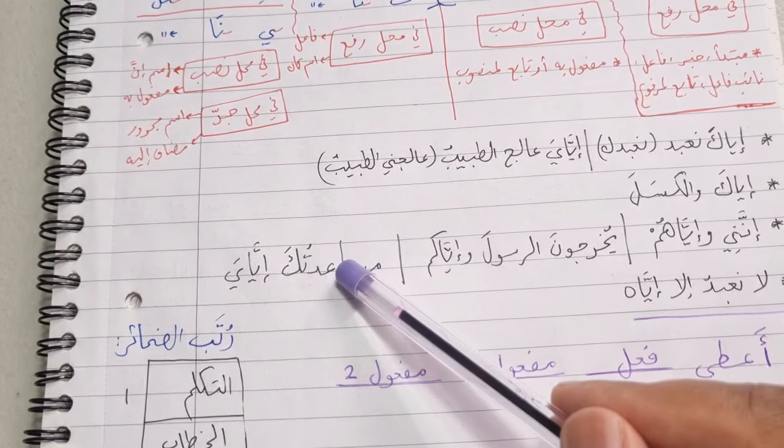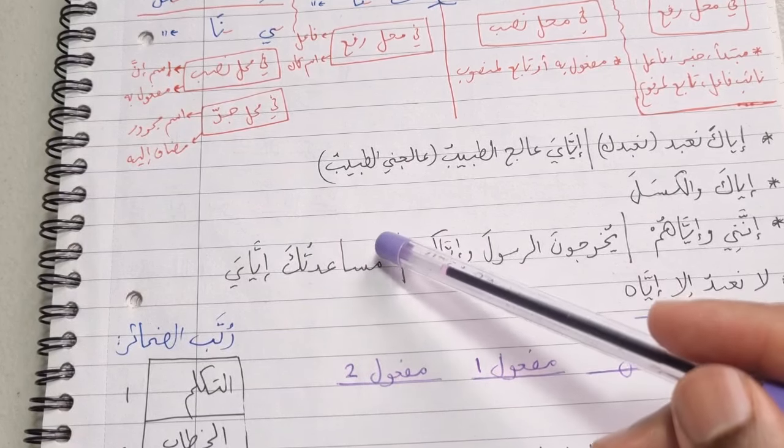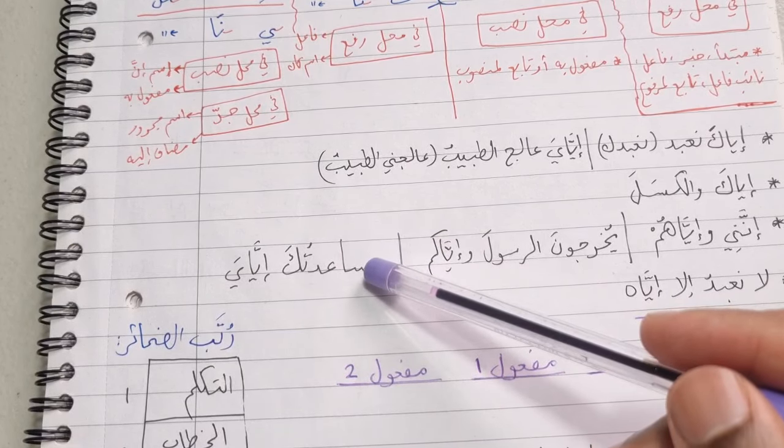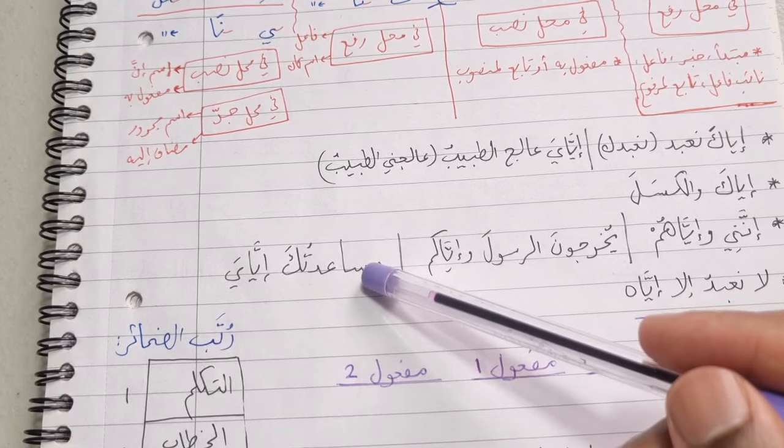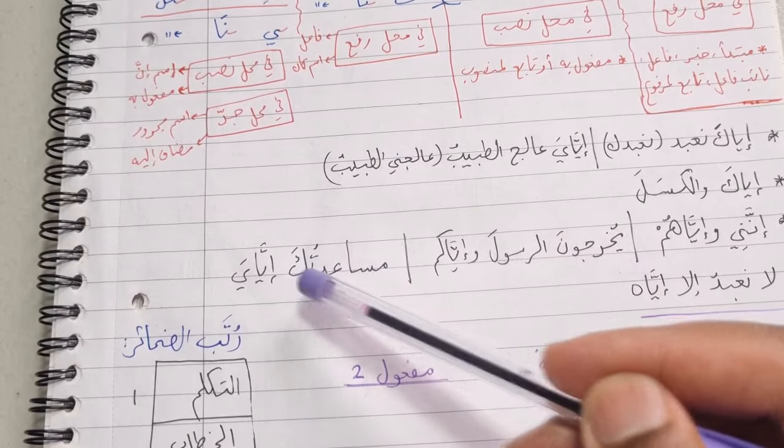If it's transitive, it's transitive. If it's not transitive, it's not transitive. So in this case, this is transitive. So here this is coming as maf'ulun bihi for this. One of the ways where we know that the masdar is having a function and it's functioning like its fi'l is if it's mudaf, and it's usually going to be mudaf to the fa'il. Musa'adatuka, you were the fa'il.